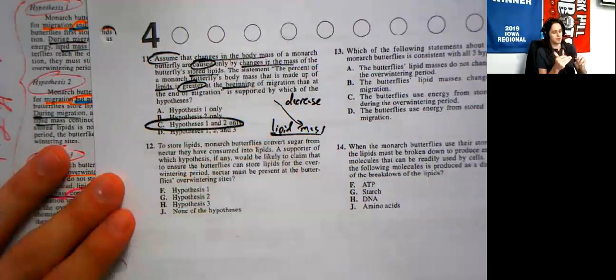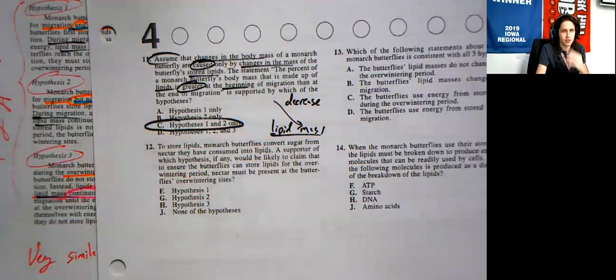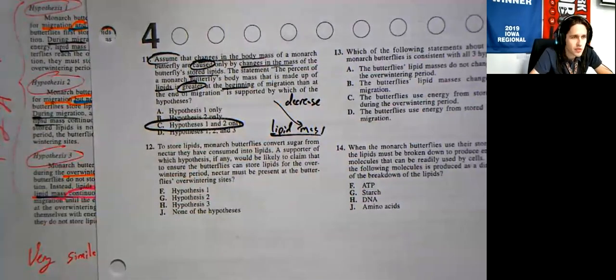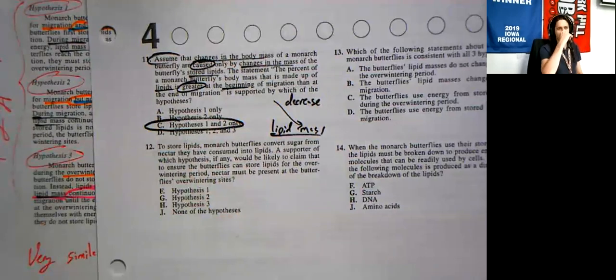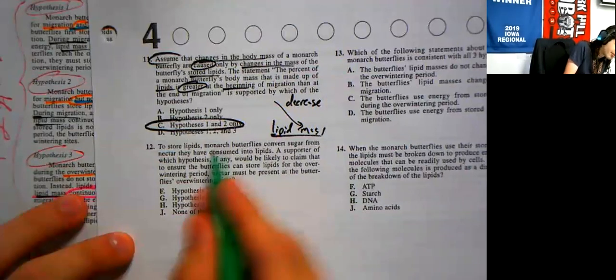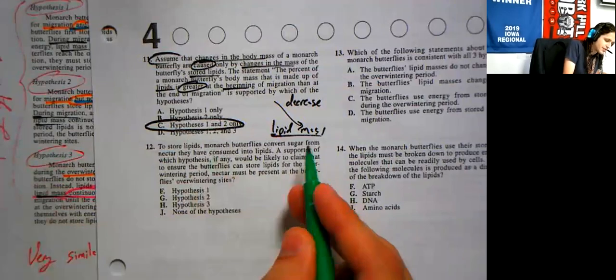Cool. So it's a word search. Like, what seems to be important? Lipid mass, migration, going down. That's what it's asking about. And so much of what we're doing in here is trying to turn what is ultimately a very wordy question into something hopefully a little simpler that's easier to spot the answer to. Let's keep going. Number 12, to store lipids, monarch butterflies convert sugar from nectar they've consumed into lipids.